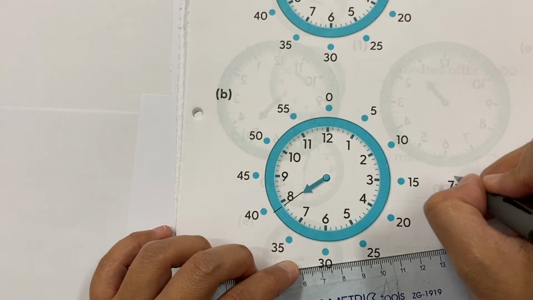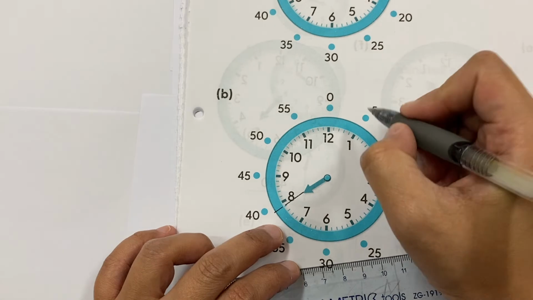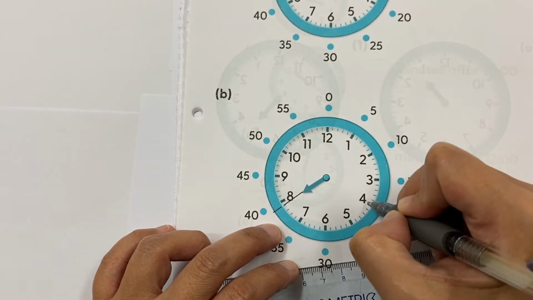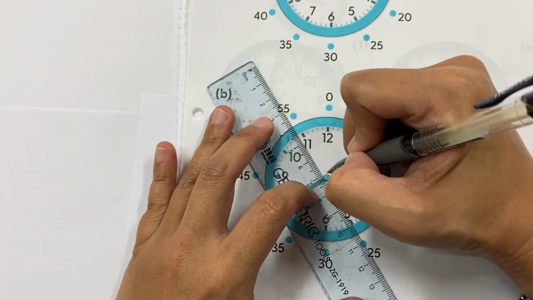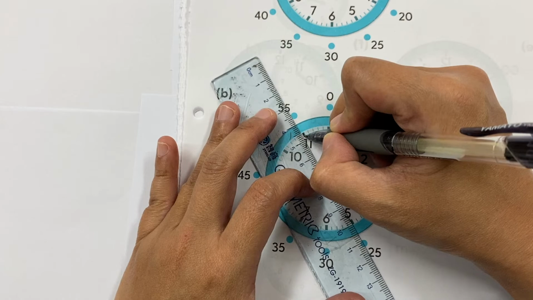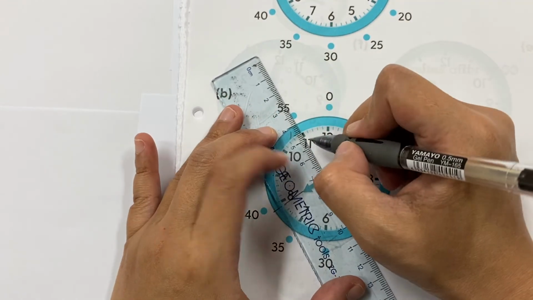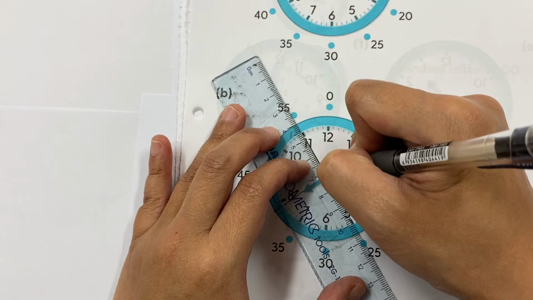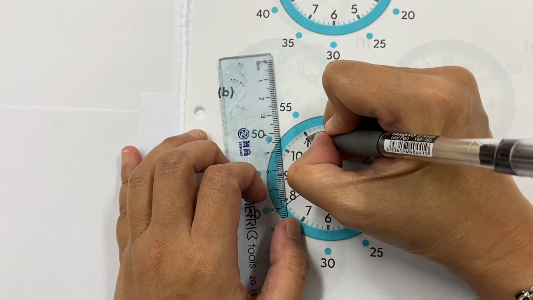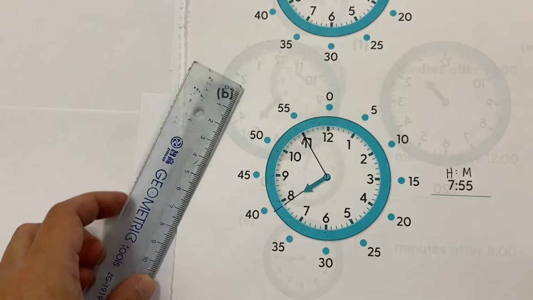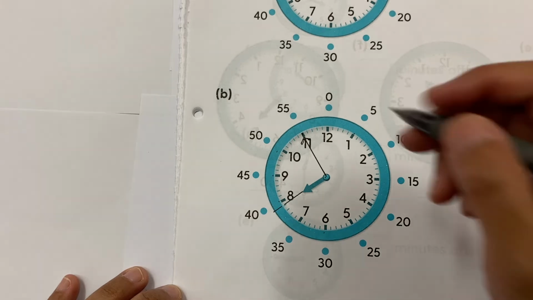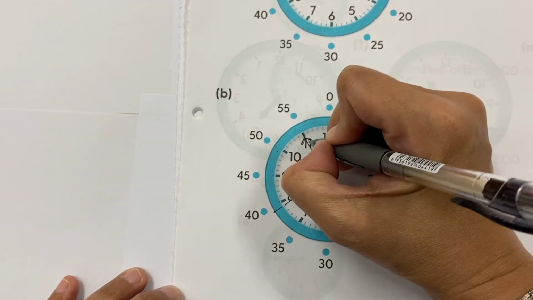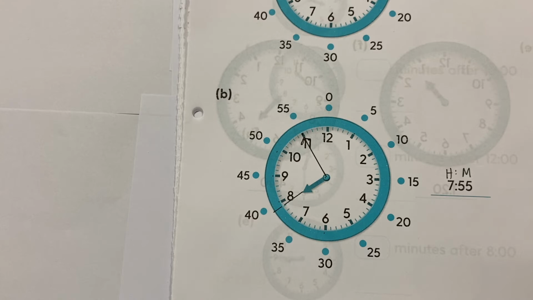So now 55 is your minute. So how do you count? So here is 5, 10, 15, 20, 25, 30, 35, 40, 45, 50, 55. So I have to take from the middle to this bold line here. Use your ruler. Now remember, this is minute hand, so you can draw it long. Draw it long because it's minute. Okay, hour hand, draw it short. Minute hand, draw long. Is everybody okay? Alright, so you can draw it like that. Okay, so that's your 7:55. Okay, next.